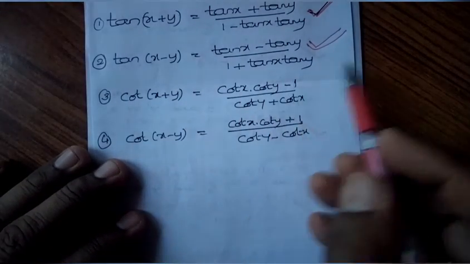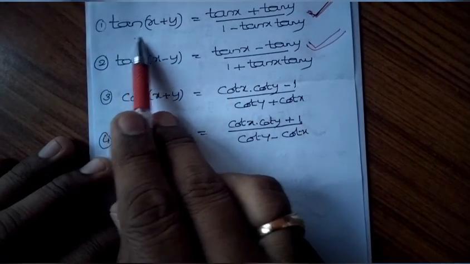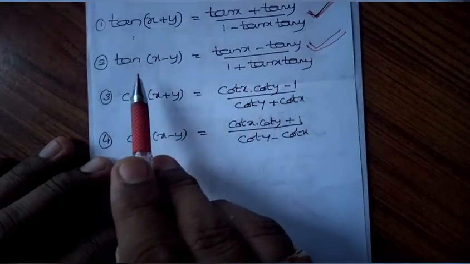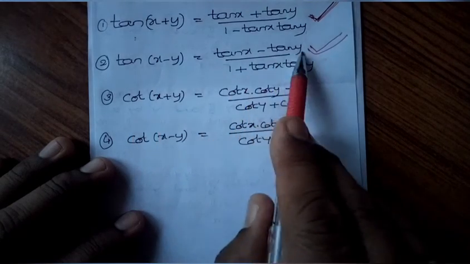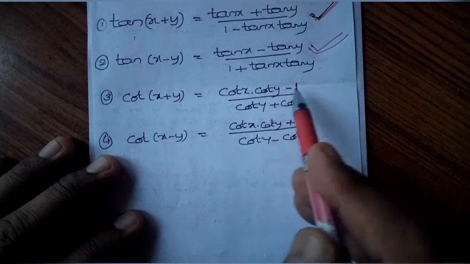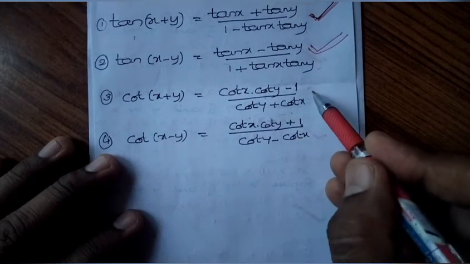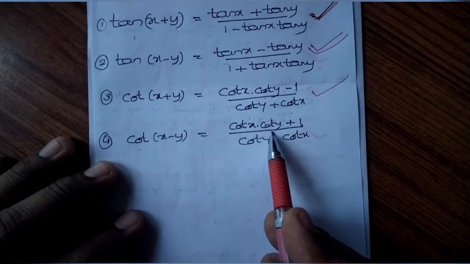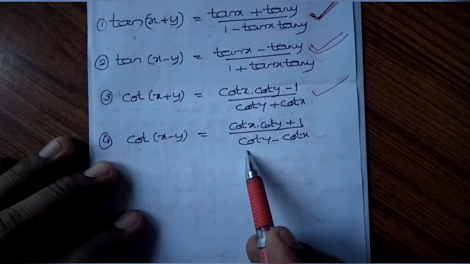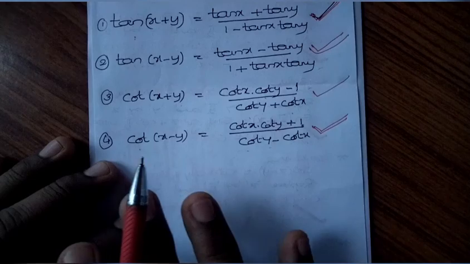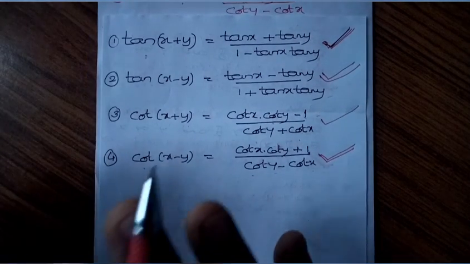So here in today's class, we have derived four important identities. That is, tan of x plus y equals tan x plus tan y divided by 1 minus tan x into tan y. Tan of x minus y equals tan x minus tan y divided by 1 plus tan x tan y. Cot of x plus y equals cot x into cot y minus 1 divided by cot y plus cot x. And then cot of x minus y equals cot x into cot y plus 1 divided by cot y minus cot x. These are very important results. We have to learn all these and use them as formulas.